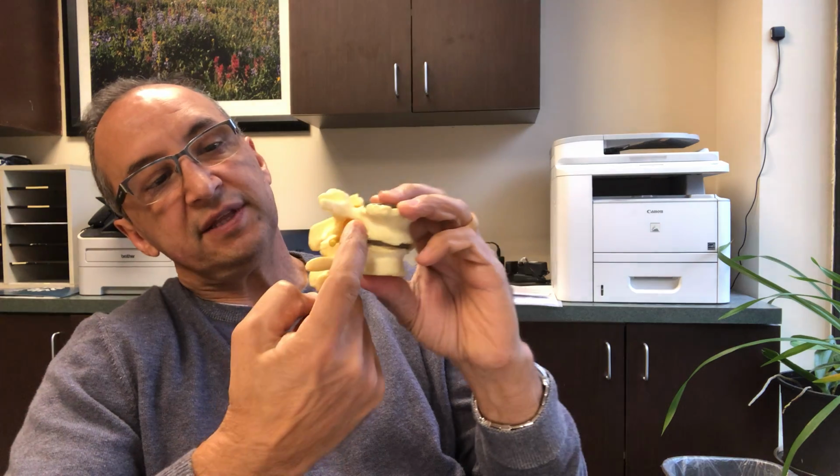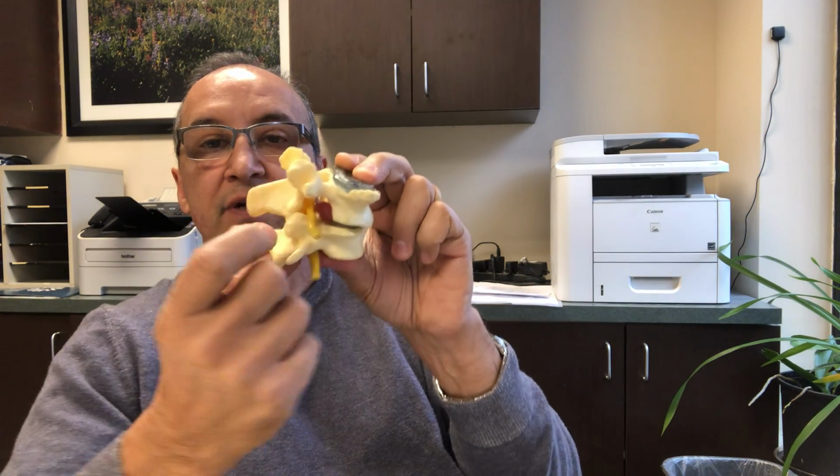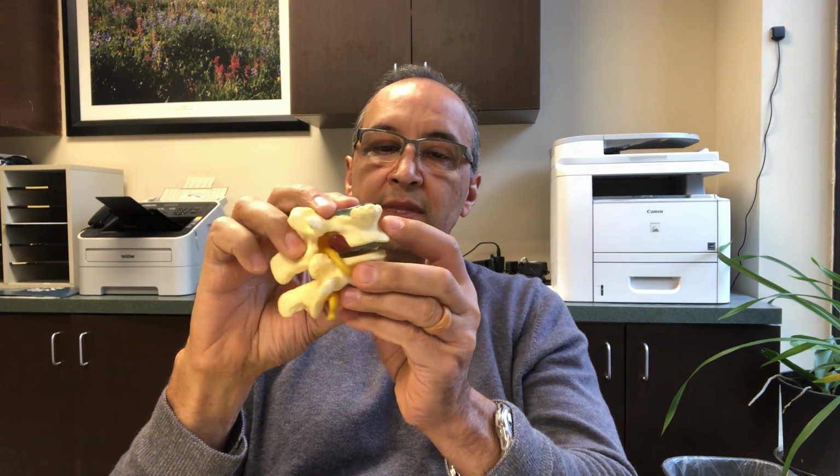And if they hit a nerve root, you will get inflammation of that nerve root, such as depicted by this red herniated disc pinching the nerve root. When that happens, you will feel pain in the distribution of that nerve root. The nerve roots in the low back give rise to the sciatic nerve. You've probably heard of the term sciatica, which means pain in the distribution of the sciatic nerve.